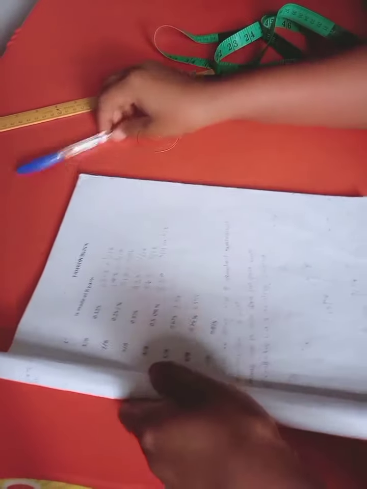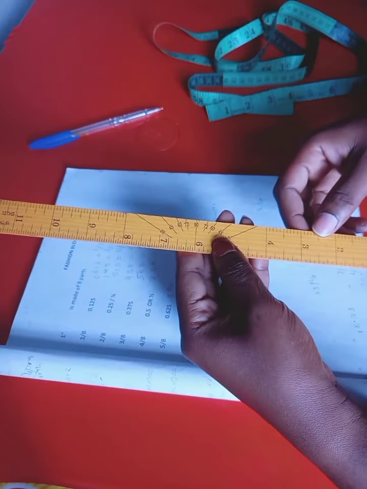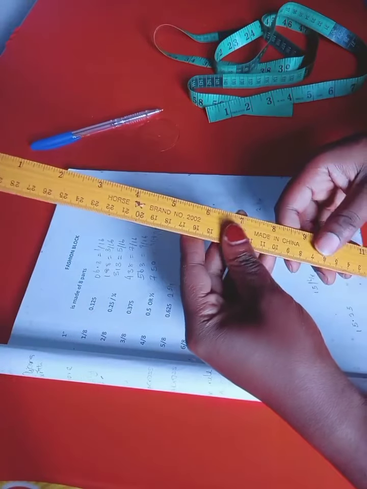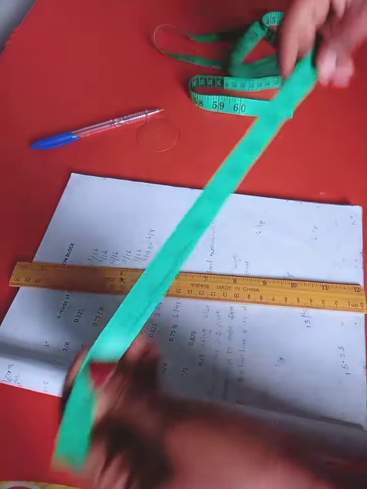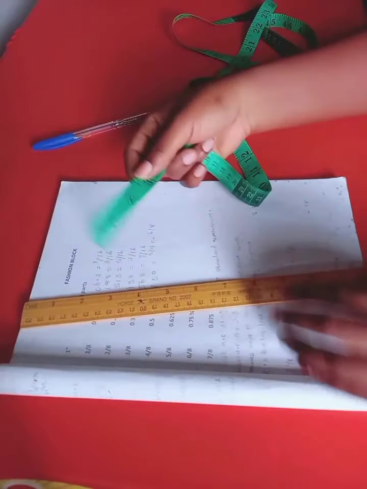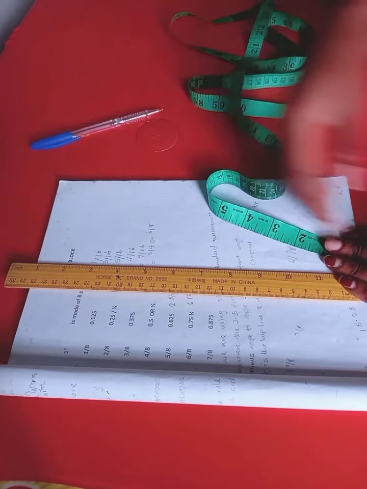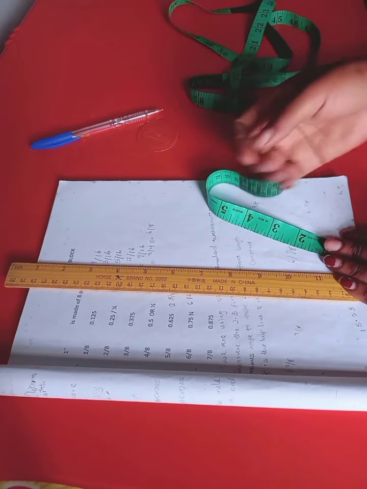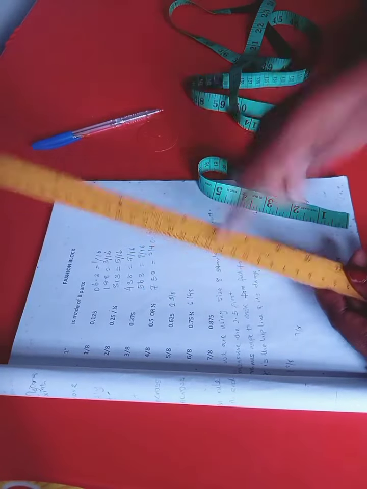Okay, now let's use our tape rule. But first of all, I will also introduce the ruler in this explanation. Okay, this particular ruler has a similar thing to the tape rule. That's why sometimes if you can't find your tape rule, you can easily go to your ruler, and if you even have a longer ruler, you can still use it to serve the same thing the tape rule will serve for you.